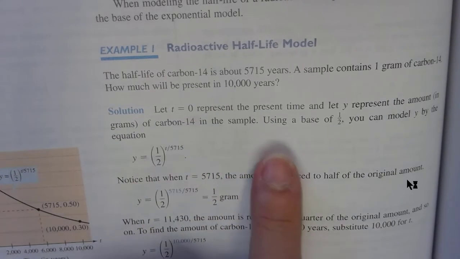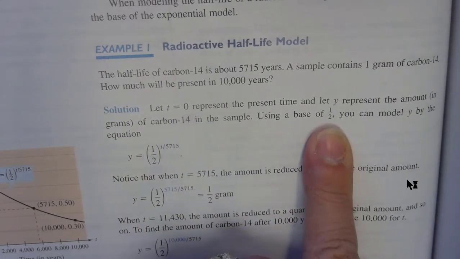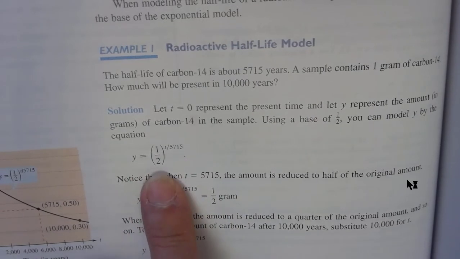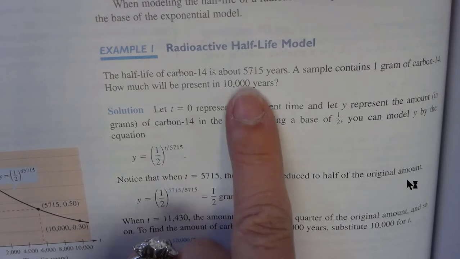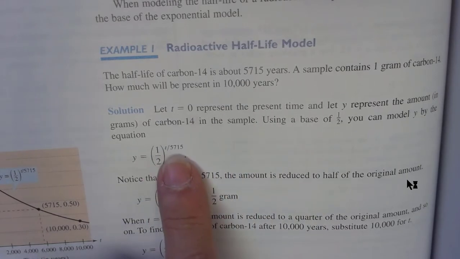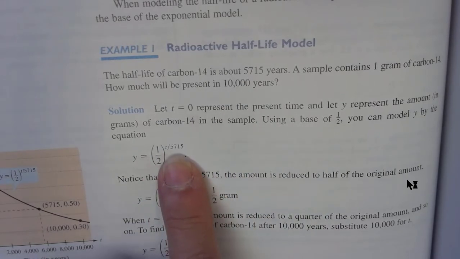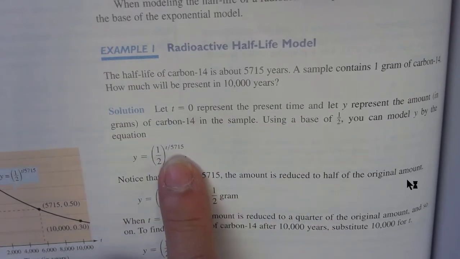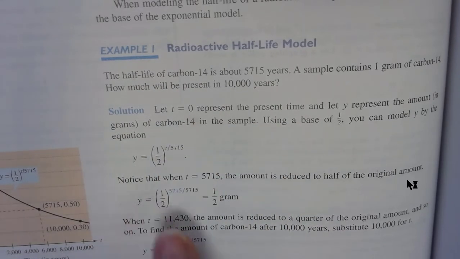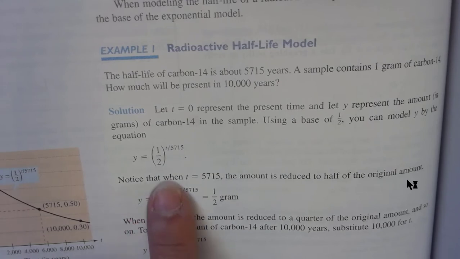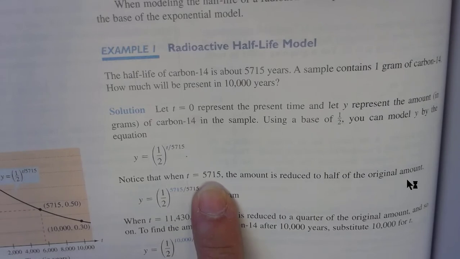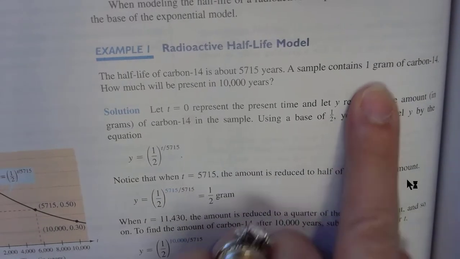So the half-life, okay, and we write this as y equals 1/2 to the T divided by 5,715 because the half-life is 5,715. So T over that. So Y is, when I have T to be 5,715, that 1 gram becomes half a gram.